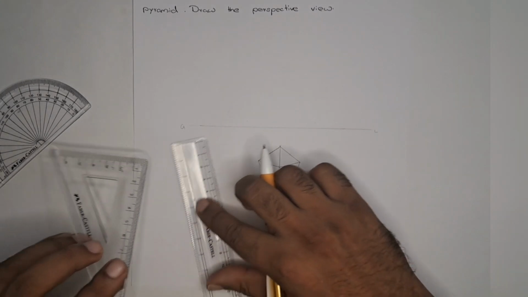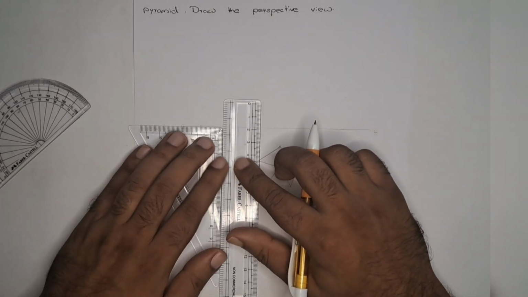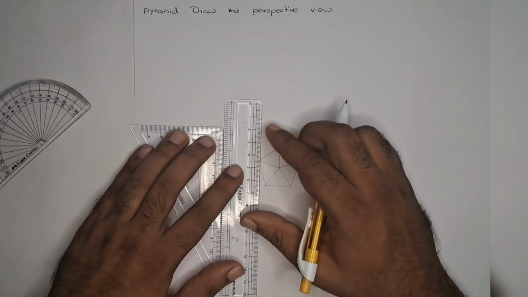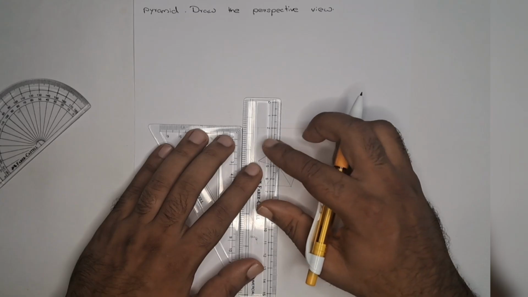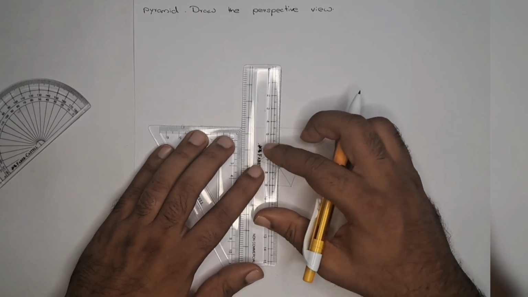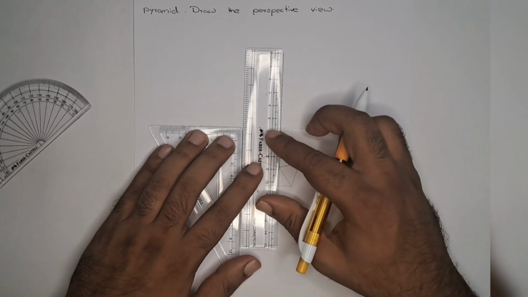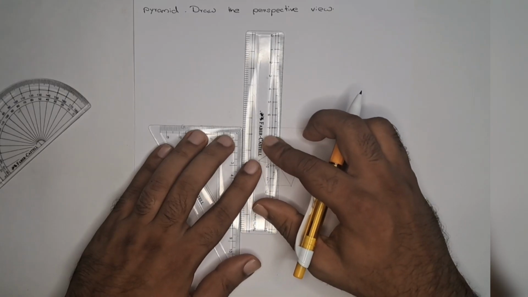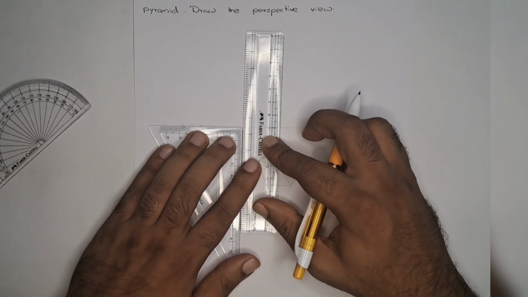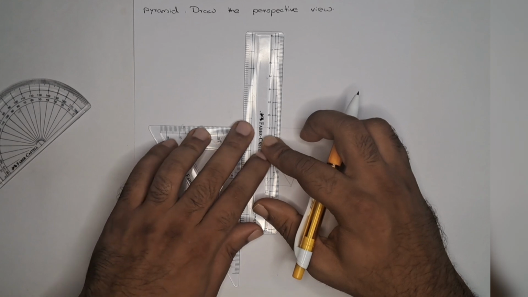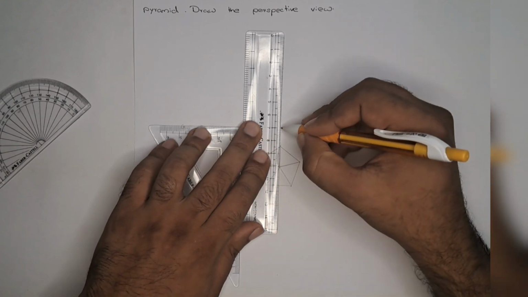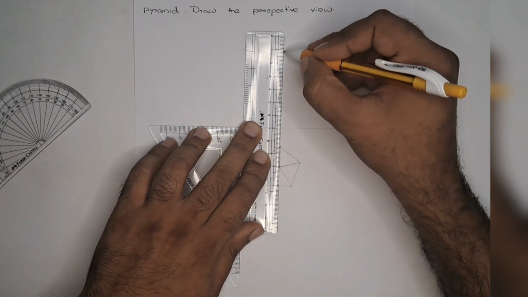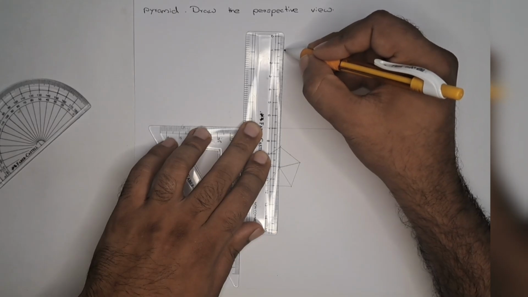Now we have to draw the center line. The height is 60 mm. So this is the axis.